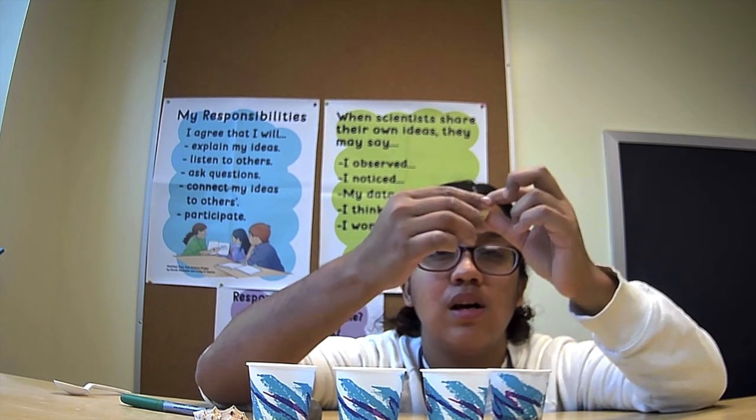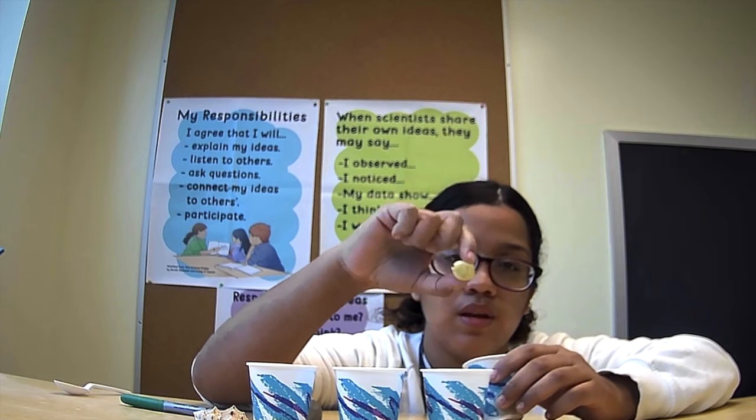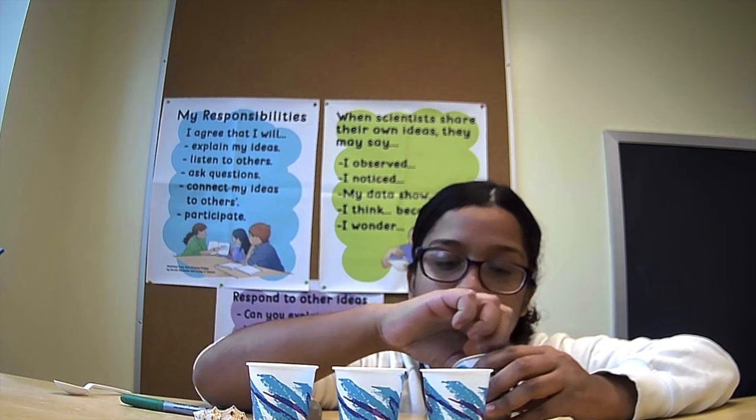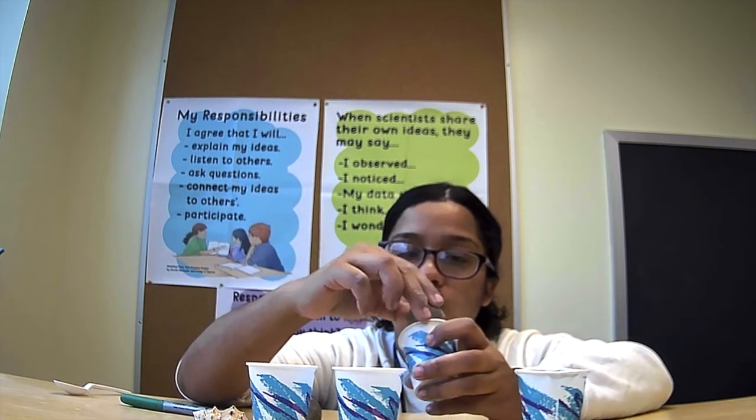I'm going to take my shell number 1 and place it right there, kind of to make an outline of my shell. I'm going to press down to make sure that all the details of the shell are captured. So while I wait for that to finish, I'm going to do the same thing to all of my cups with my organisms and my sediment.